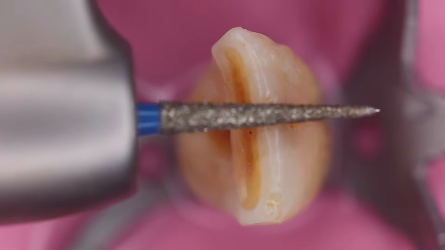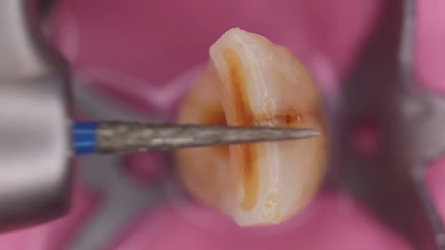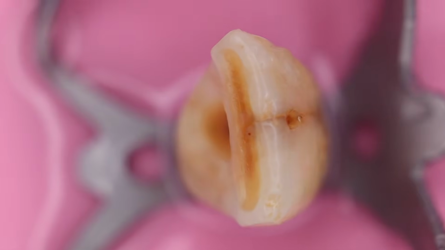Now we are using the tapered fissure bur to define the access cavity shape basically, and not going into the pulp chamber.